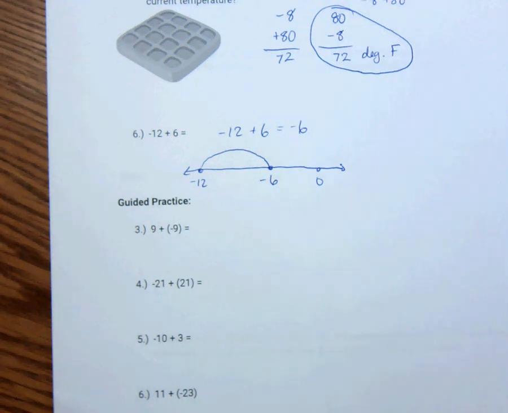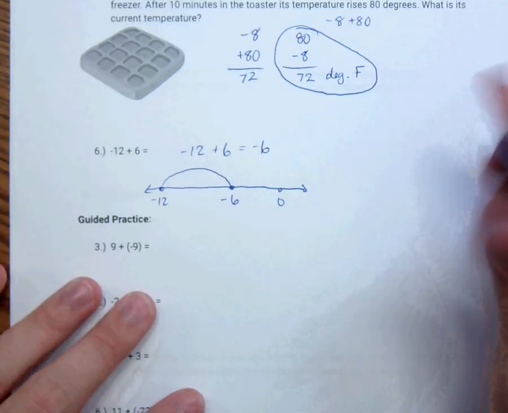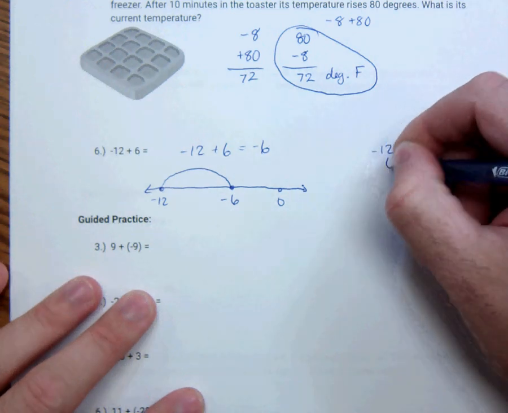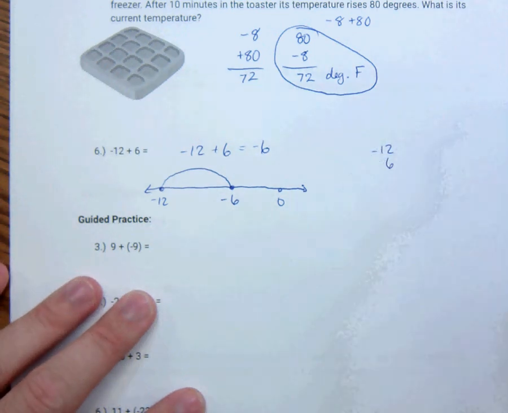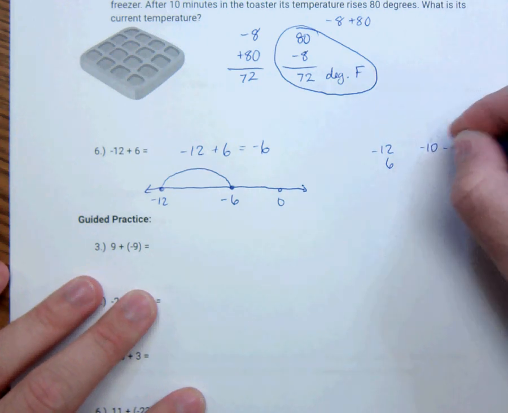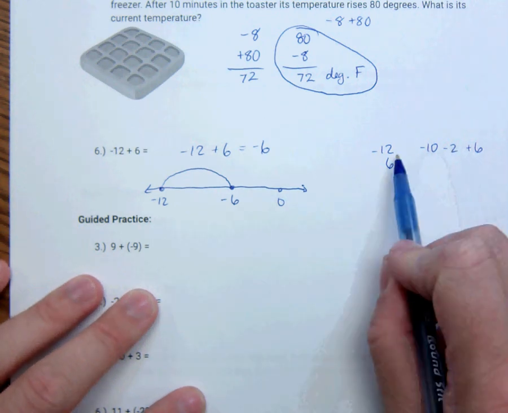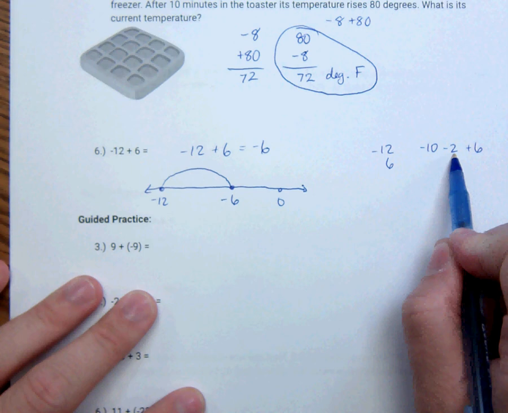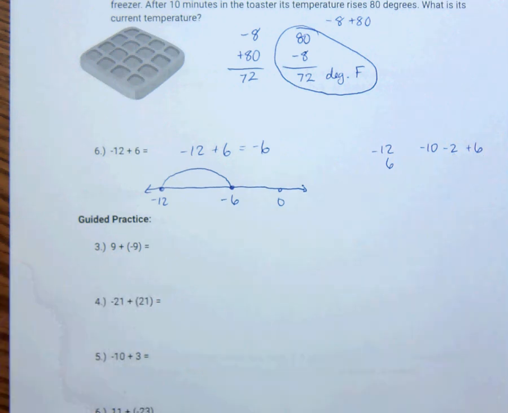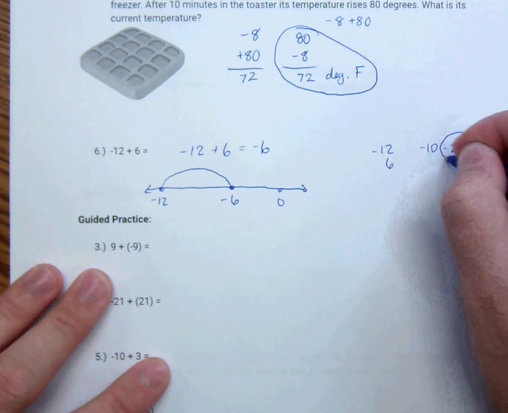To actually do this without the visual, I would say negative 12 plus 6. I might even consider breaking this up as negative 10 minus 2 plus 6. Now the reason I do that is it's still the same. There's still negative 12 right here and here, and there's still positive 6, but it's easier for me personally to look at because I can go, okay, let's add these two together.